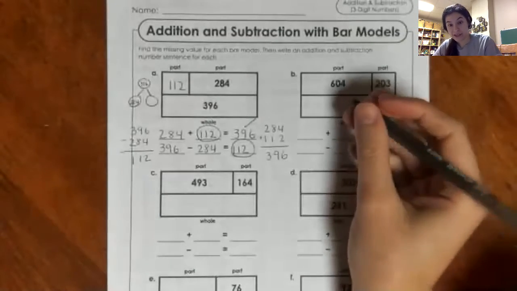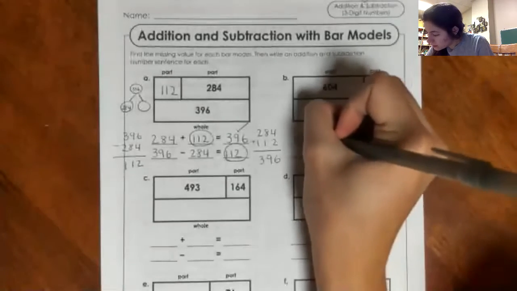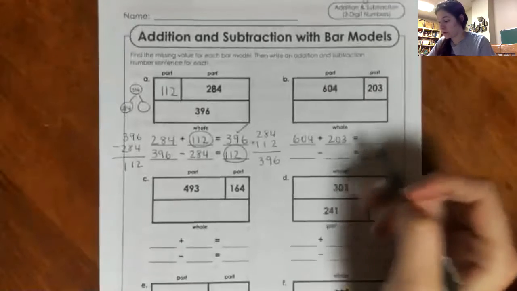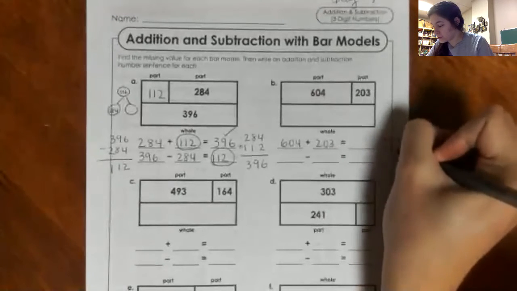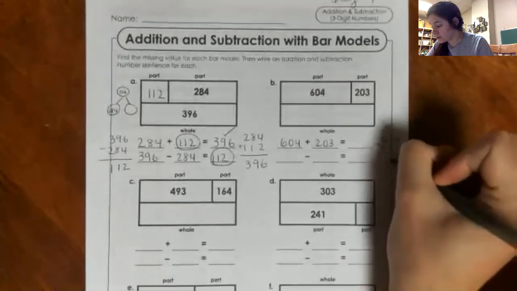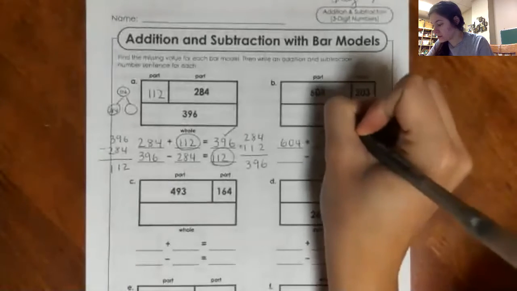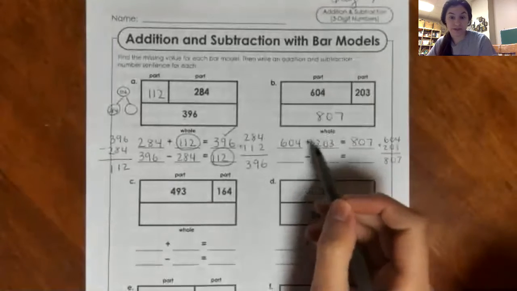All right, let's see if you got the same answer as me. We're going to do our 2 parts, right? Part, and then to find our whole, we're going to add, okay? Just like we do here. Right, and I got 807.